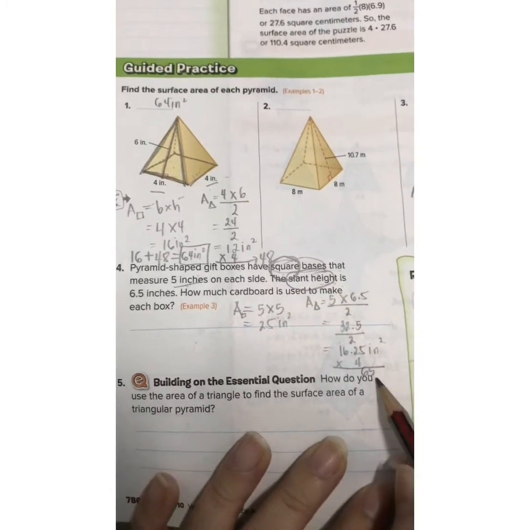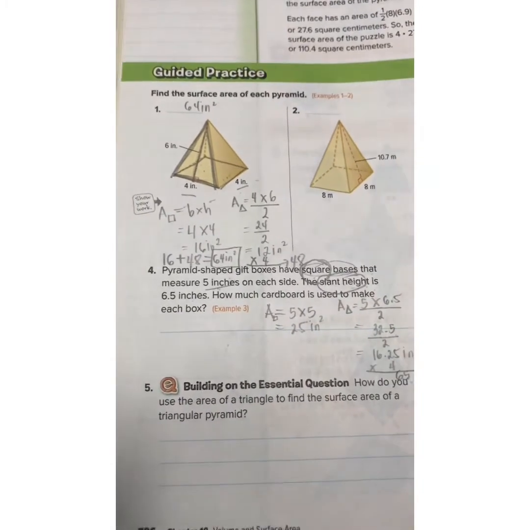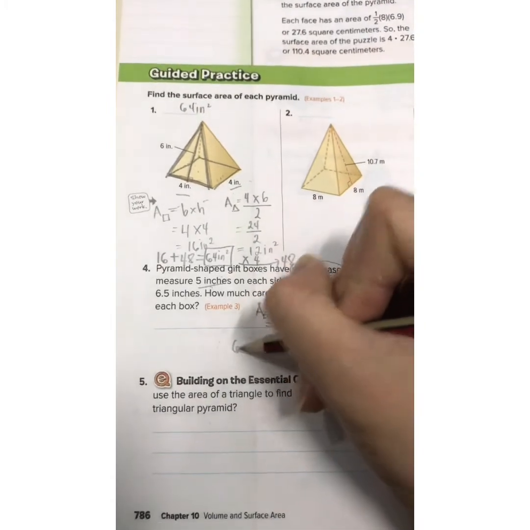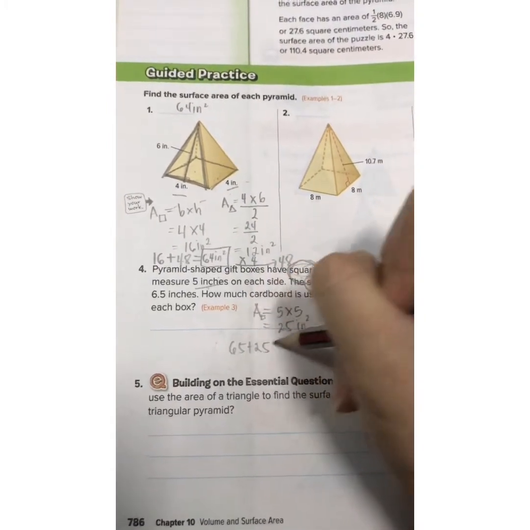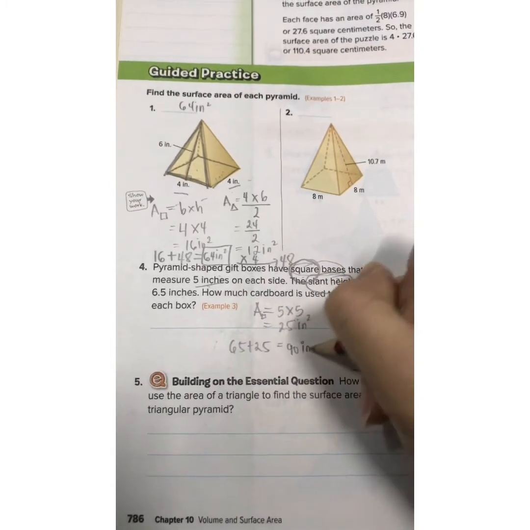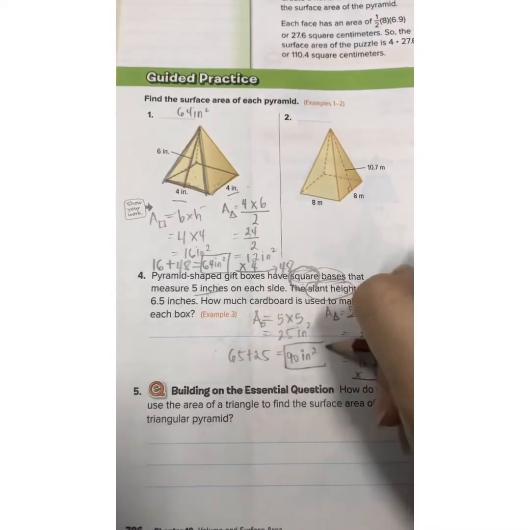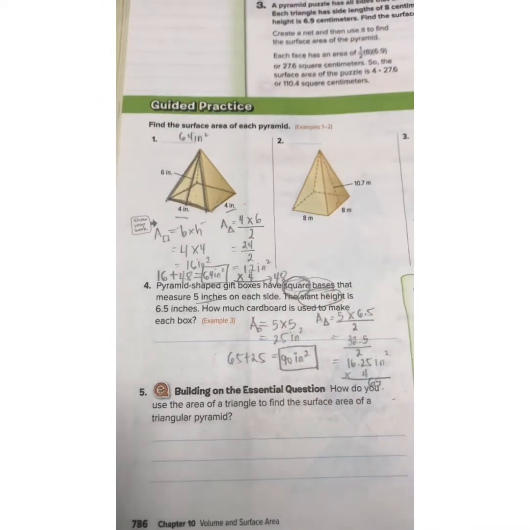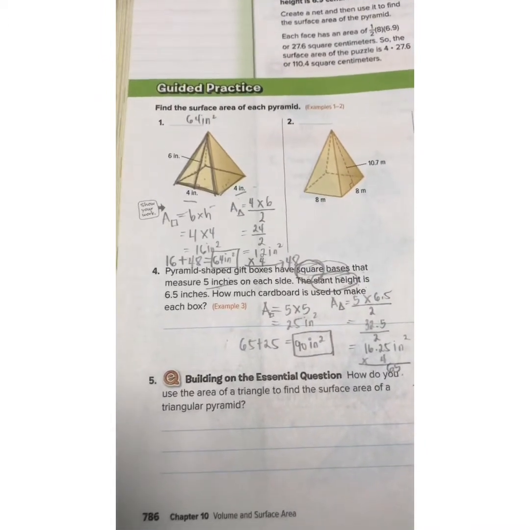Then the 65, we will also add it with the base. So we get 65 plus 25. The final answer will be 90 inches squared. So this is our final answer. Alright, let's have more examples.